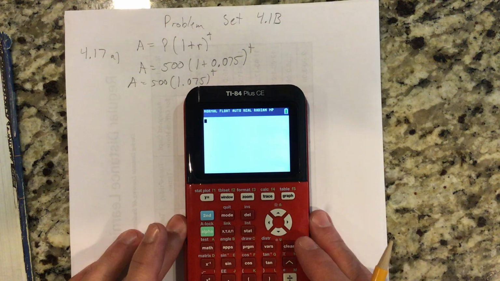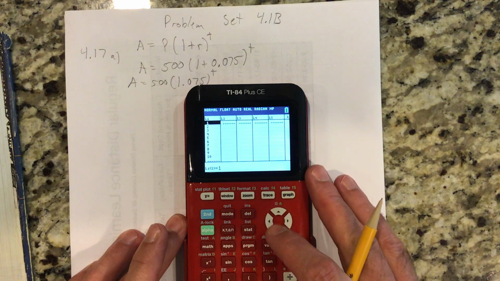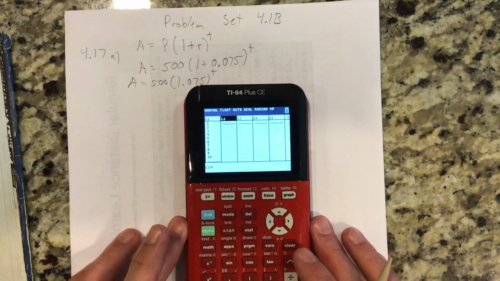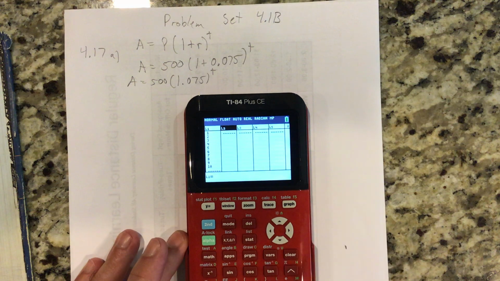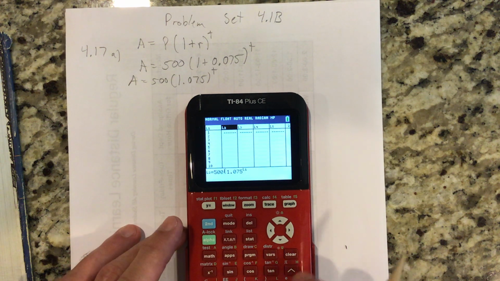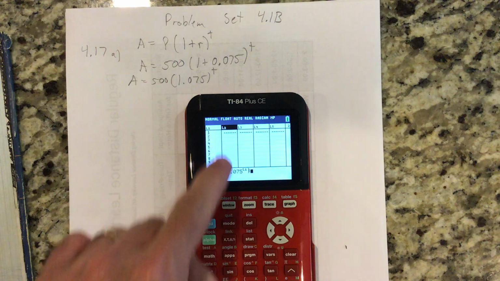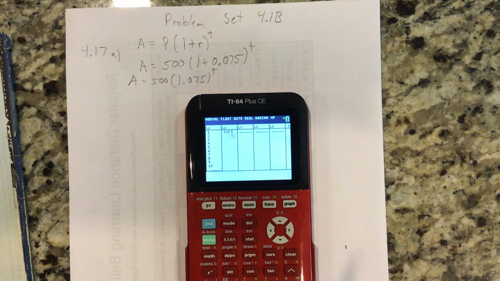The easy thing to do is type 1 through 10 years in list 1 and put your formula into list 2. When I hit enter, I get the values of the investment for each year all the way out to year 10. Easy peasy.